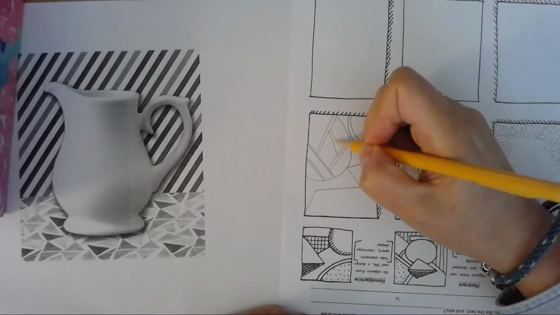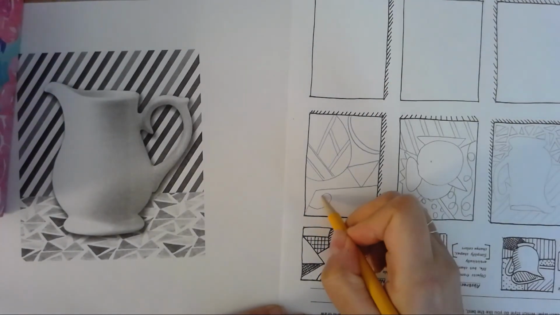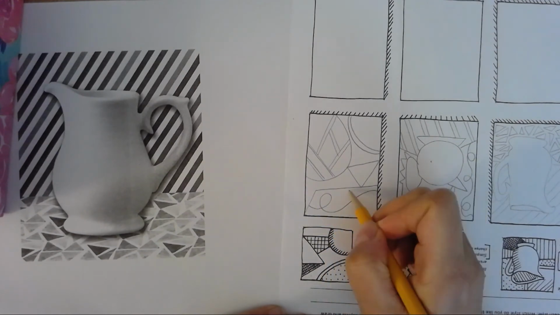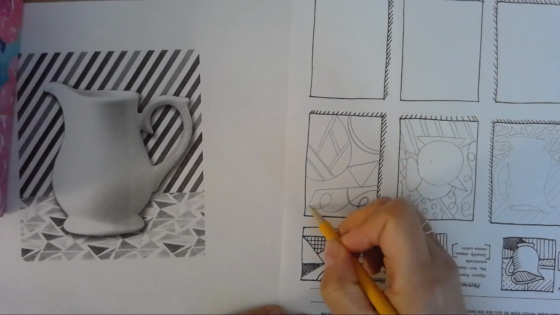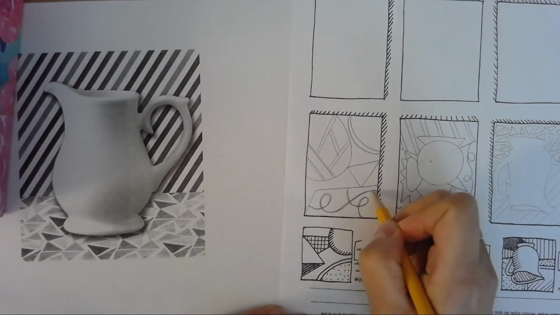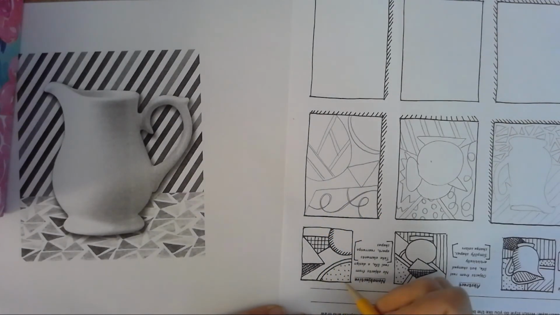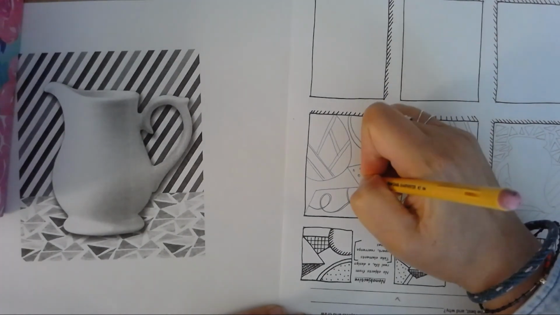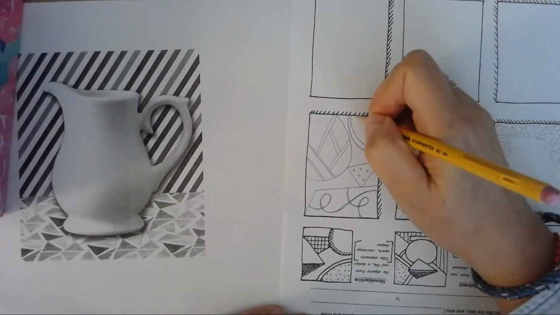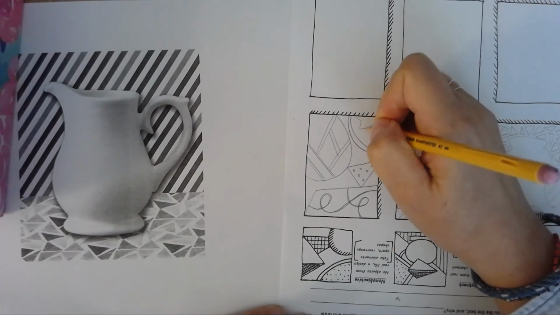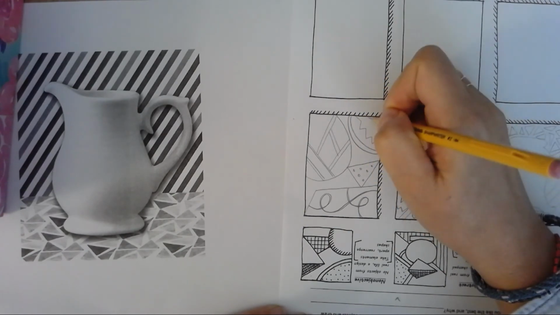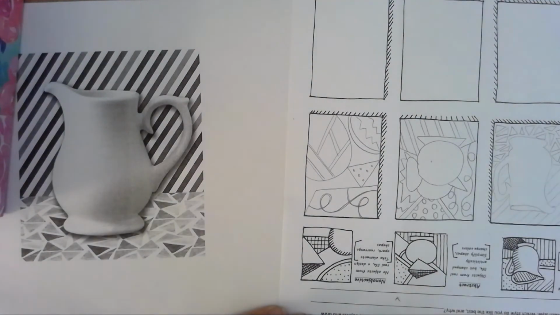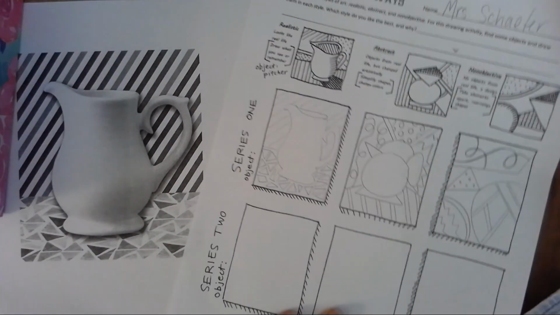I'm going to use those swirly lines and composition that I did on my line drawing down here. And I do enjoy the polka dots, so I might put those inside of this one, and then maybe some simple zigzags in my last one. So I'm going to flip this over and see what I've created.